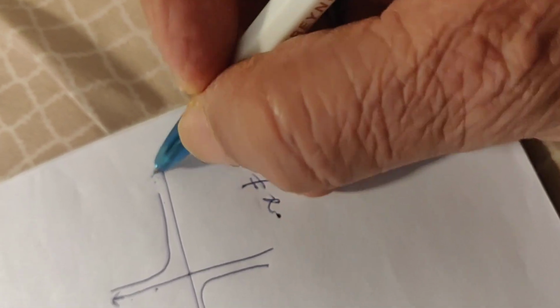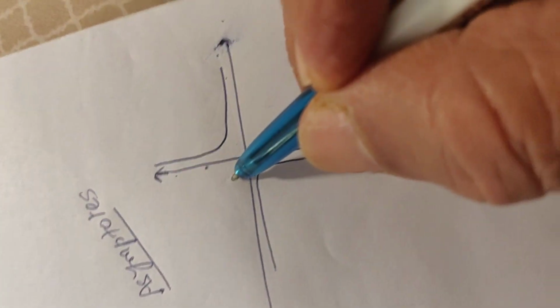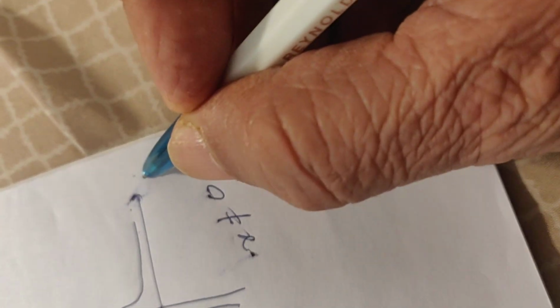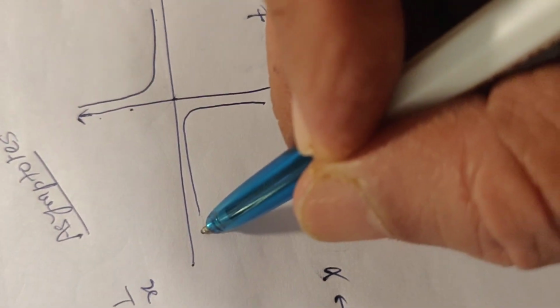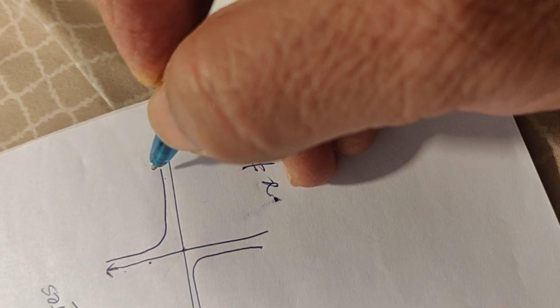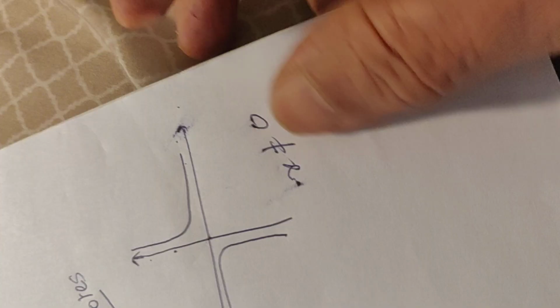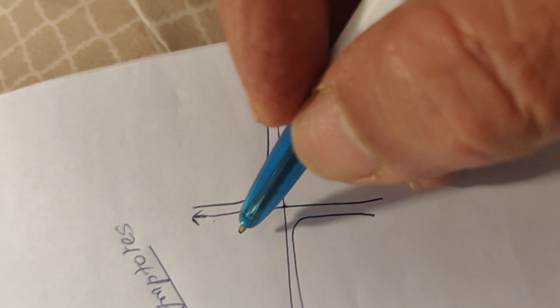It will go nearer and nearer to this straight line, the vertical straight line as well as the horizontal straight line. So these two asymptotes, the horizontal and the vertical lines, would not meet the graph. So there are two asymptotes, one horizontal asymptote and another vertical asymptote.